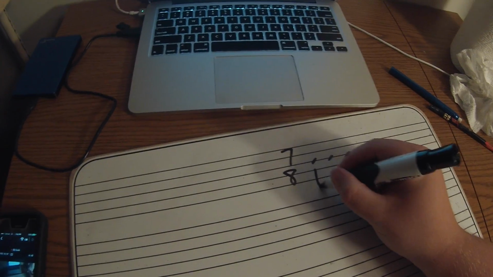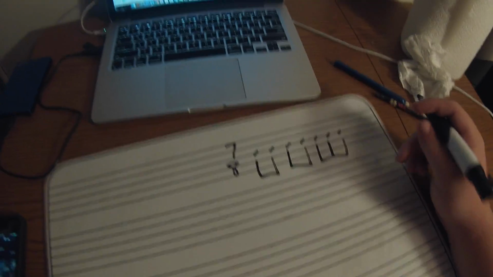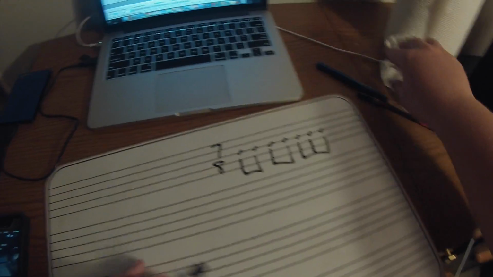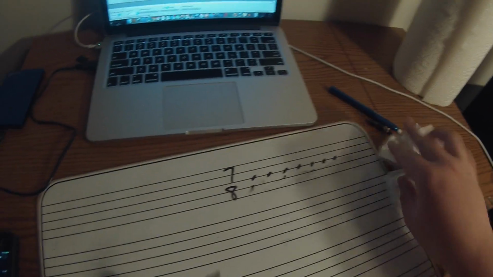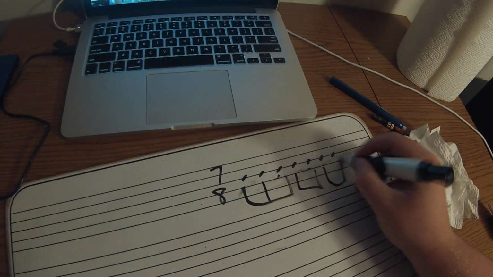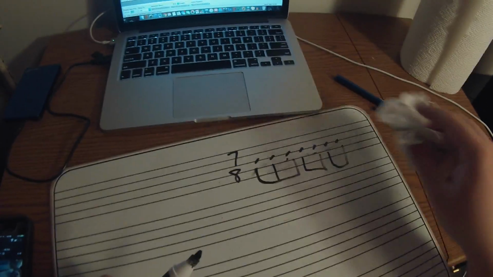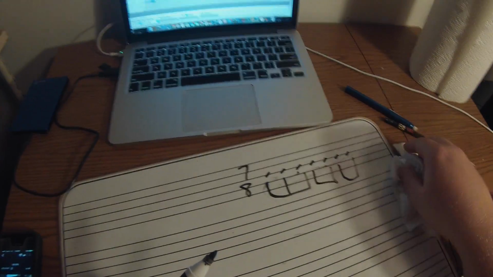So we can divide it like this, that'd be 2 plus 2 plus 3, or we can divide it 3 plus 2 plus 2, and any other, we can do 2 plus 3 plus 2.